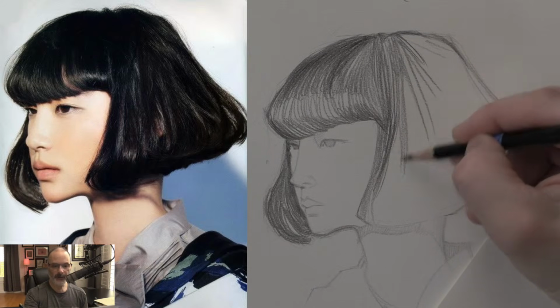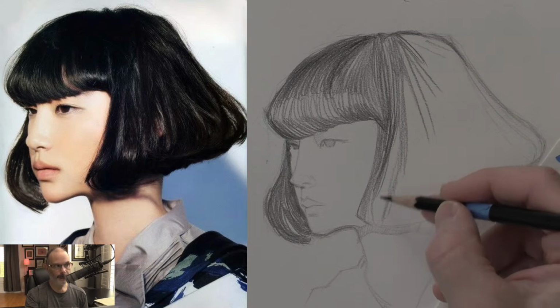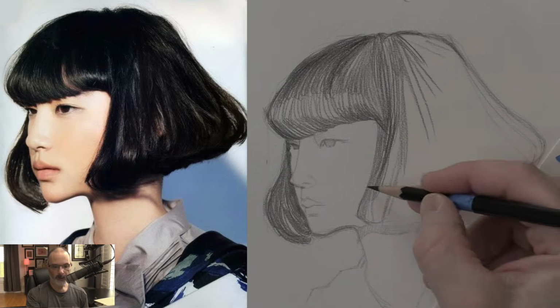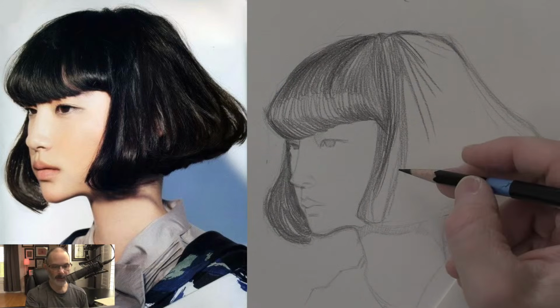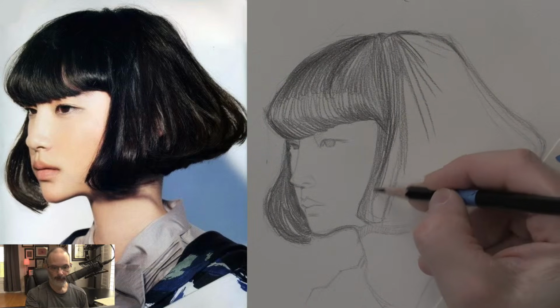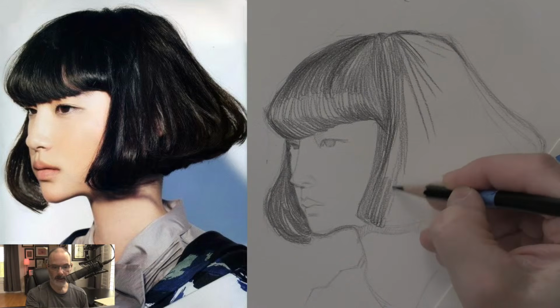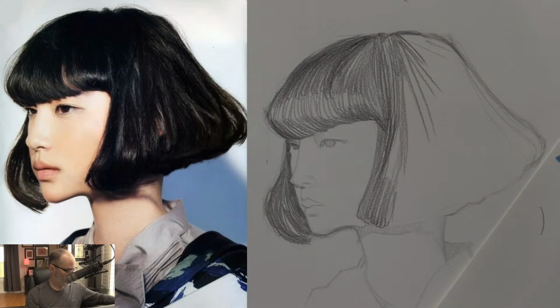Now, this is just my first go through. Okay. So there's going to be plenty of adjustment time. Going to adjust the eyes. Let me resharpen this again. So this just takes forever to do, for sure.